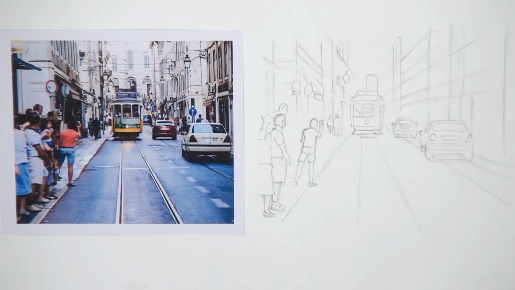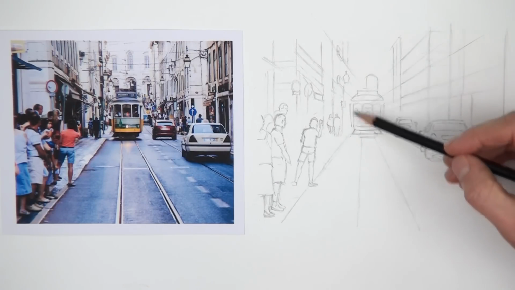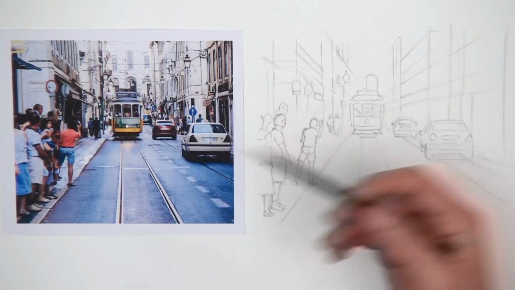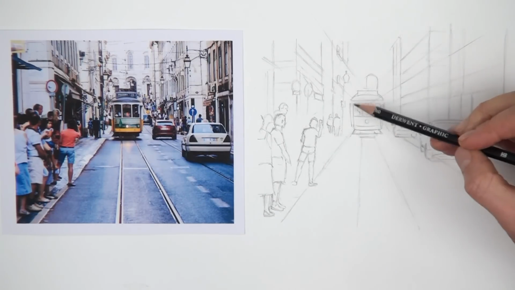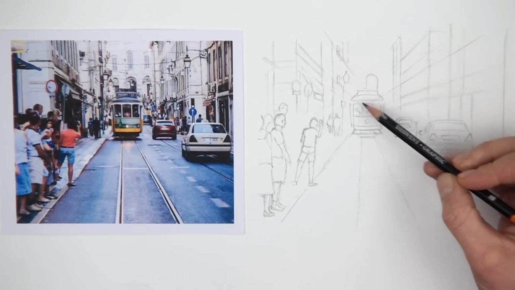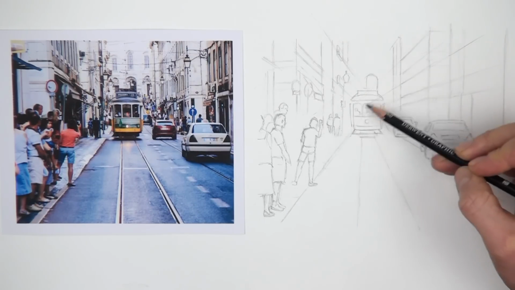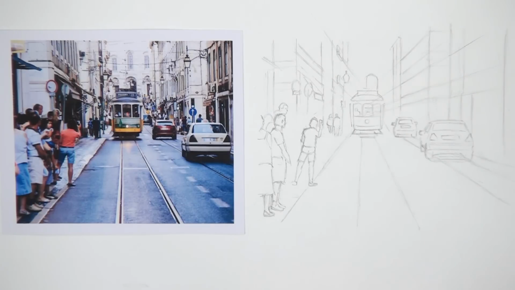So where did I start? Well, as ever, with the focal point. So the tram was just drawn in as a basic shape. There's no perspective going on here with this tram because it's looking straight at us. So it was a basic rectangle drawn in, and then from there it's very easy to put the shapes on top of that and within it to create the front of the tram.